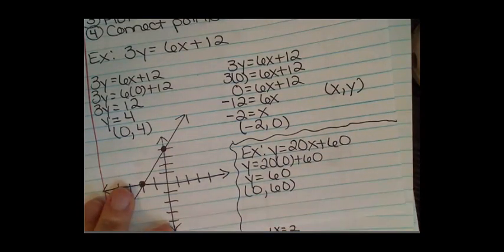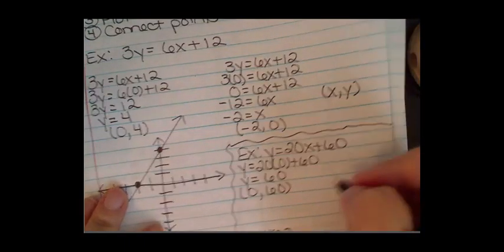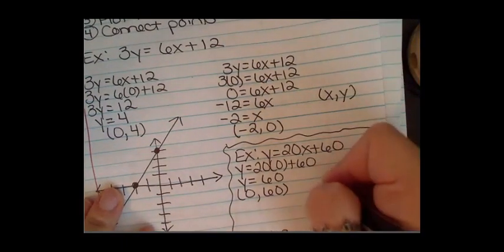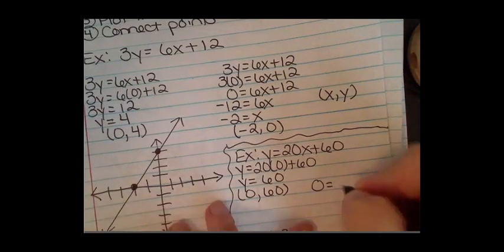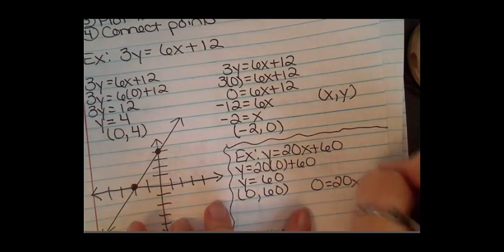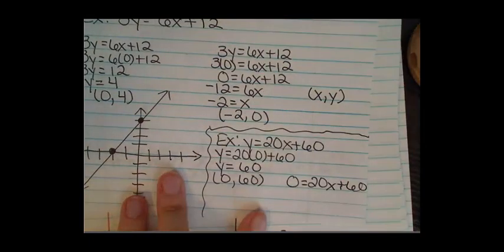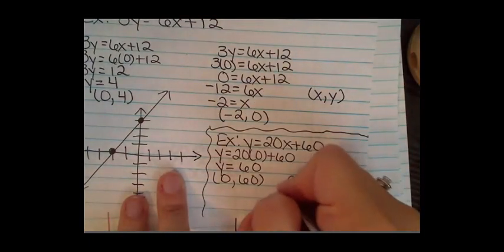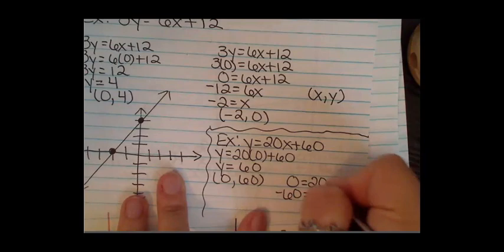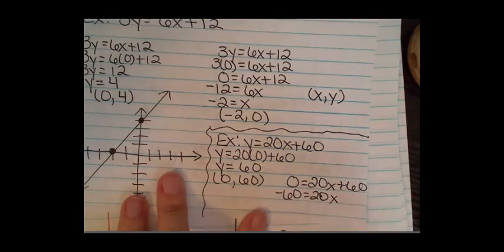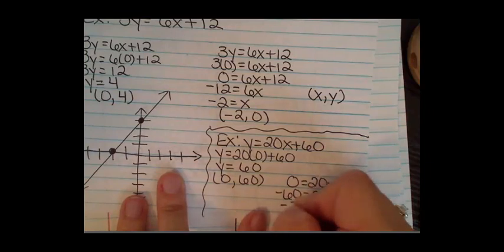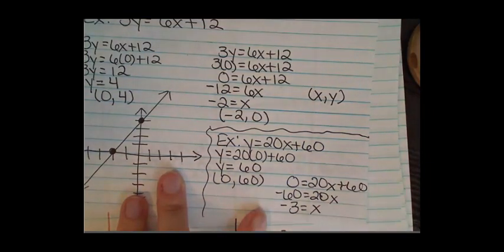So we'd have 0 equals 20x plus 60. Subtract our 60 over, and divide by our 20, and that'll leave us with negative 3 equals x. So our other ordered pair would be (negative 3, 0).